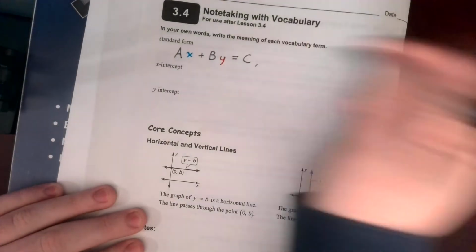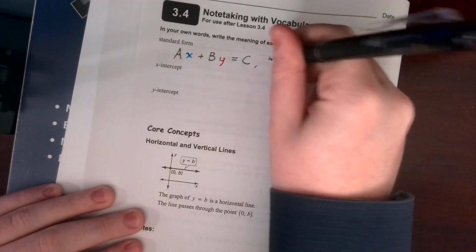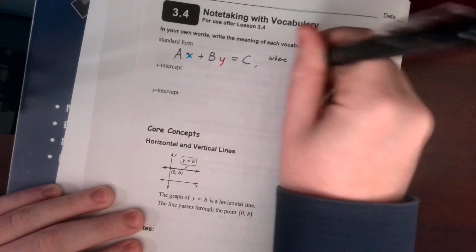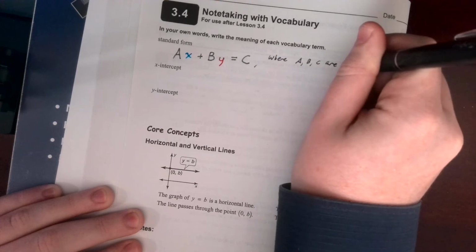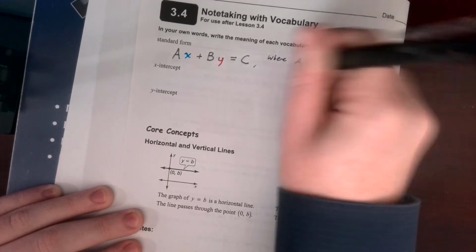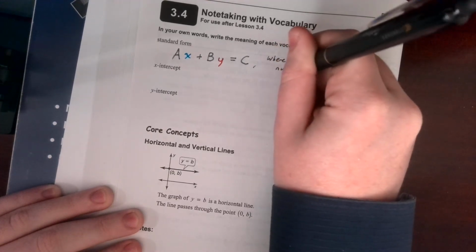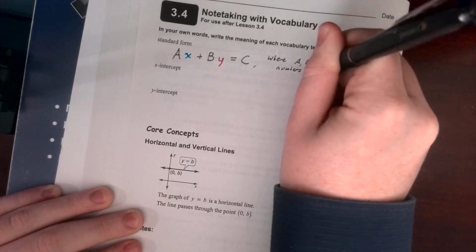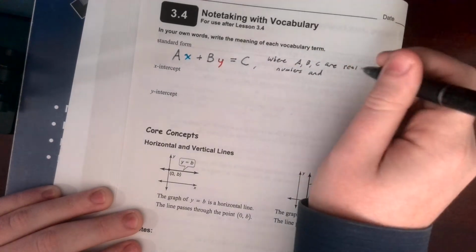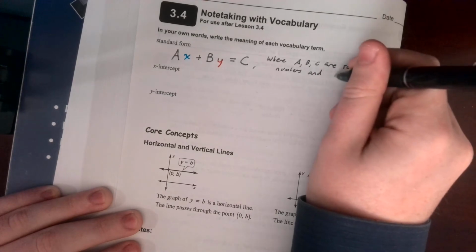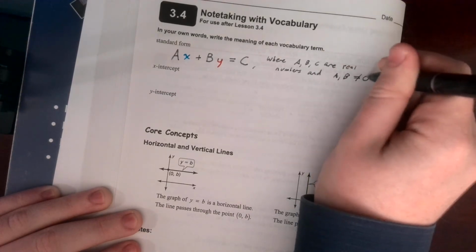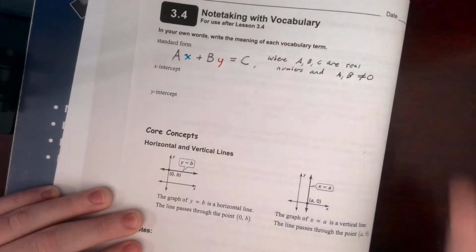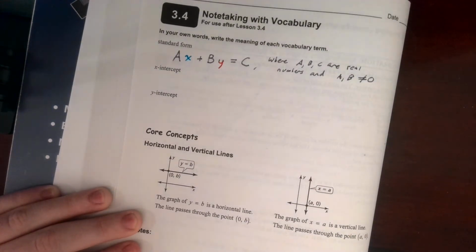The most important thing to note is A, B, and C are real numbers, and the most important thing, A and B do not equal 0. Alright?